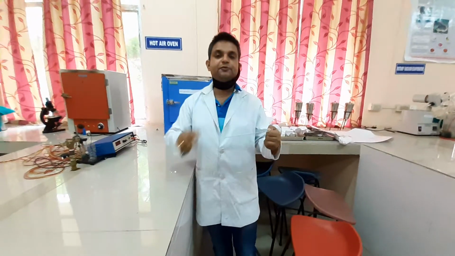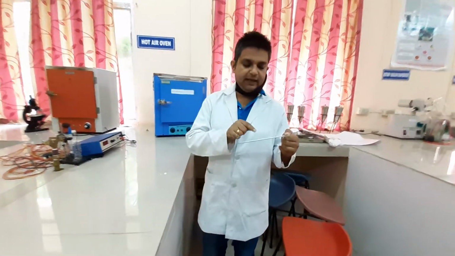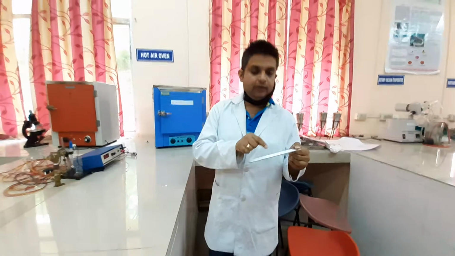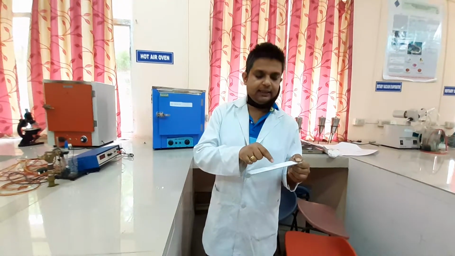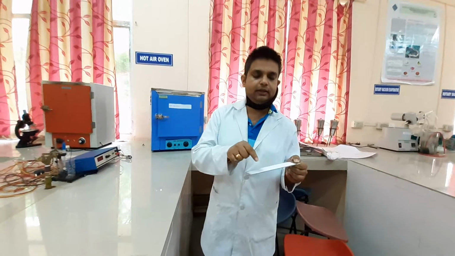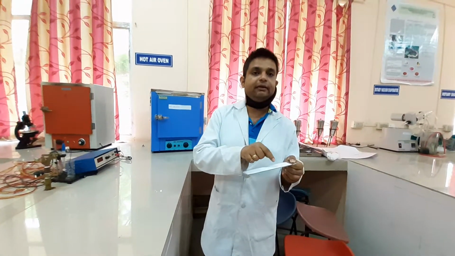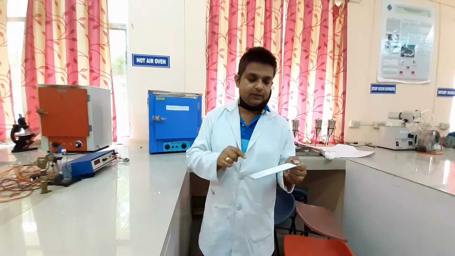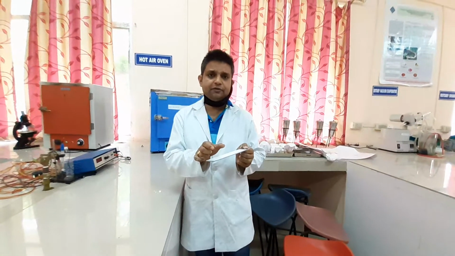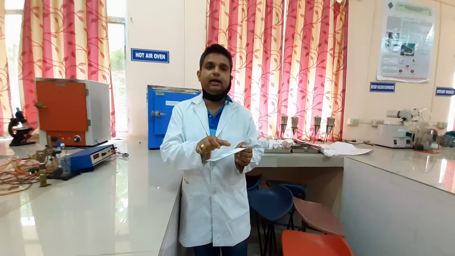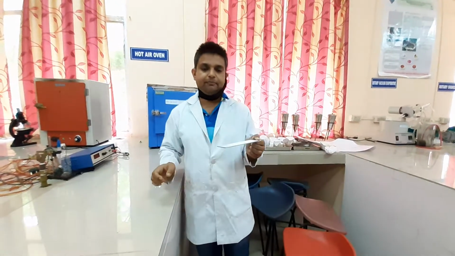Now if we spray here, then we can find the violet spots. Here you can find in the standard only a single spot, whereas in case of the test compound we can find at least 3 spots. Now match the Rf value of the standard with the Rf value of your test sample.